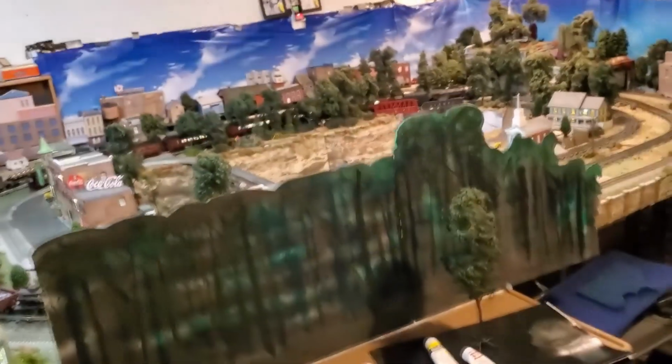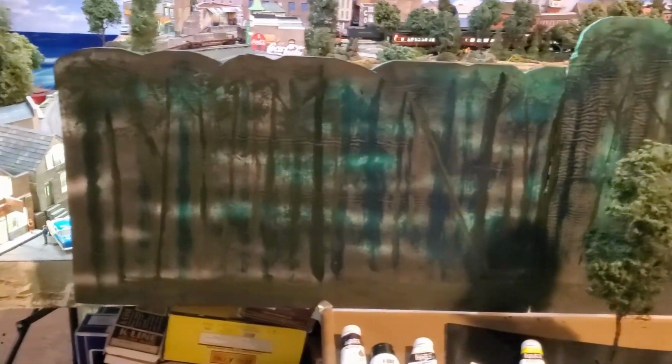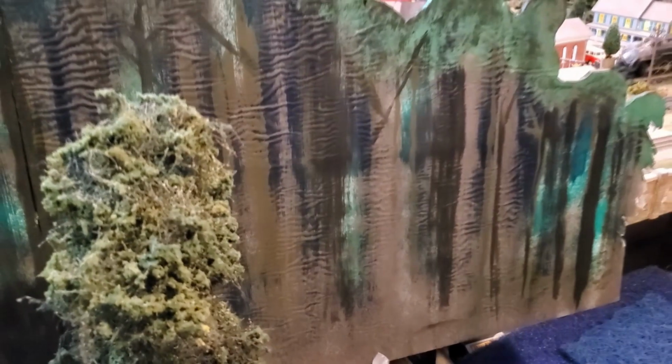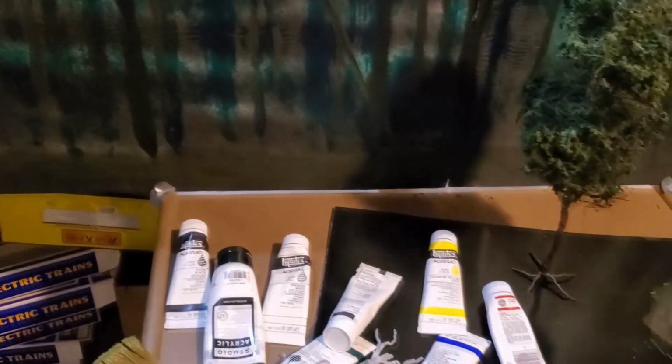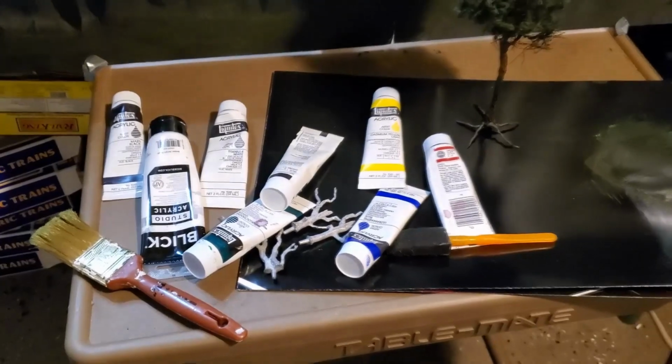I painted the backdrop with acrylic paints, and I used different shades. I mixed blue and yellow and made some green. I had some dark green, and also mixed yellow and black, which makes a real dark green. I wanted it to be dark, and I wanted all the lines to be up and down.